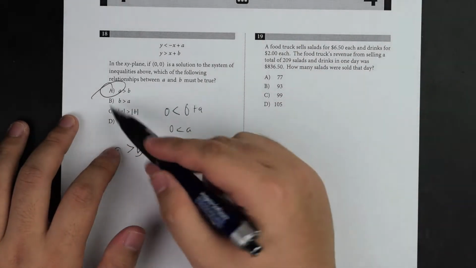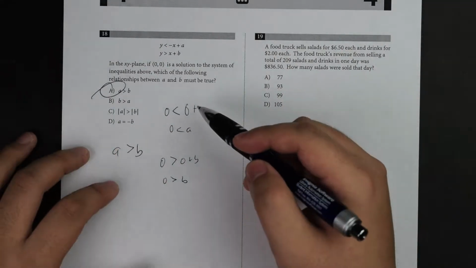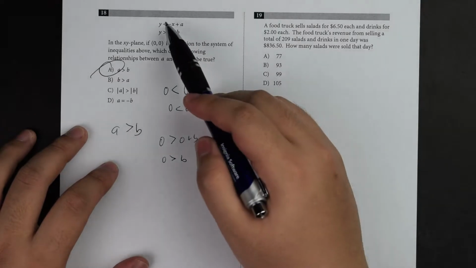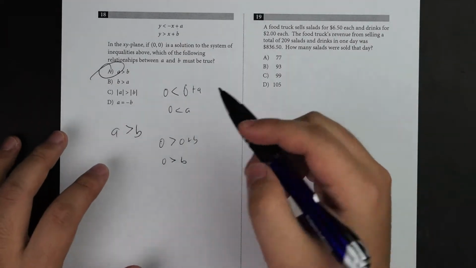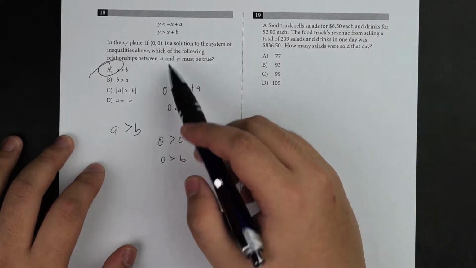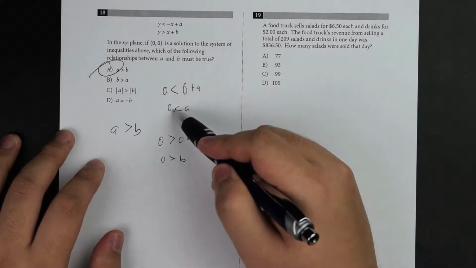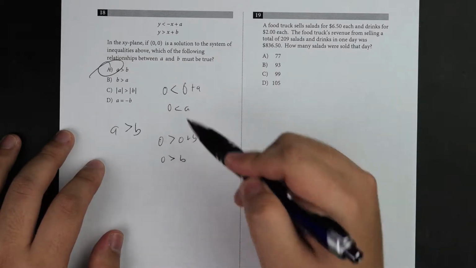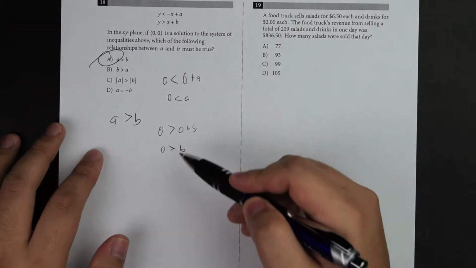And I could tell right off when I was looking at the answer choices that that's what they were looking at. And so what I did right here was that I plugged in y is 0, x is 0, and I went about trying to solve it out. I plugged in 0, 0, and I knew that 0 plus A is just A. So I knew that 0 had to be less than A. But when I plugged in 0, 0 for this part, it stated that 0 is greater than B.